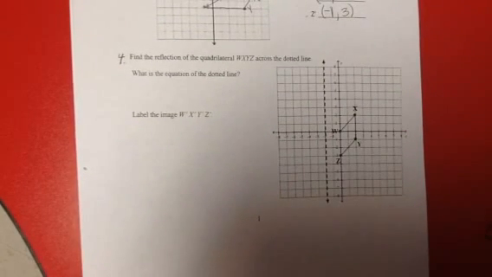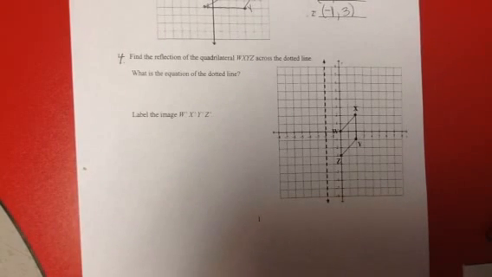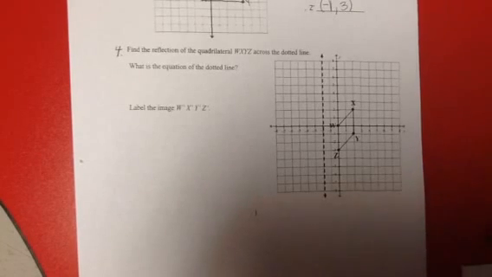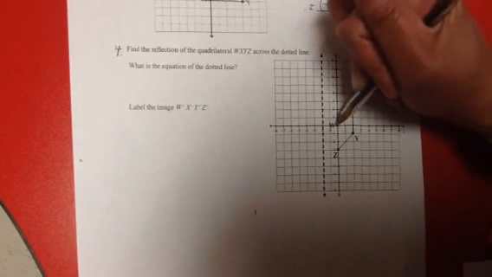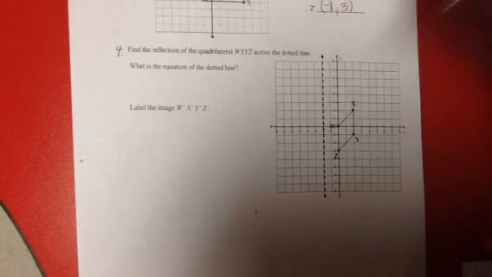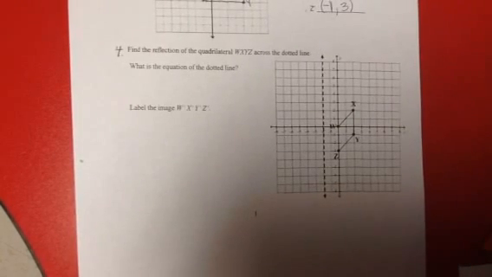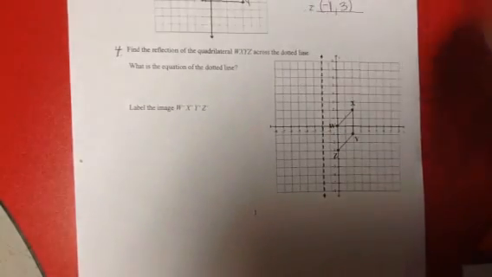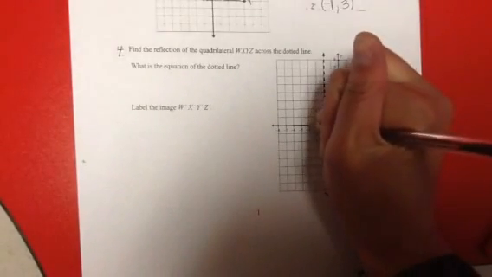Now for the reflection, they want us to have the reflection of quadrilateral WXYZ across the dotted line. Since it's not across an axis, all I'm going to do is count how many spots each point is from this line, because they want us to label the image W prime, X prime, Y prime, and Z prime. So I'm going to see how many spots W is from this dotted line. 1, 2. Since it's reflected, I need to keep the same amount of spots away. So I'm going to do 1, 2, and that will be my W prime.